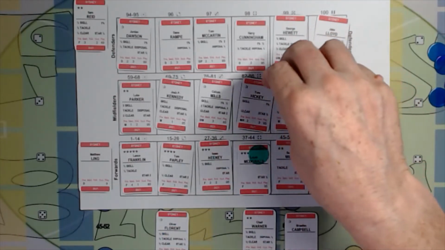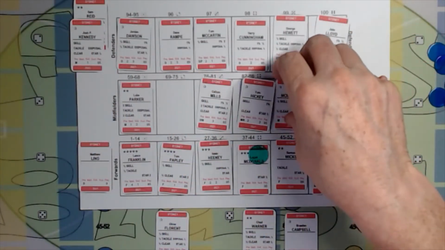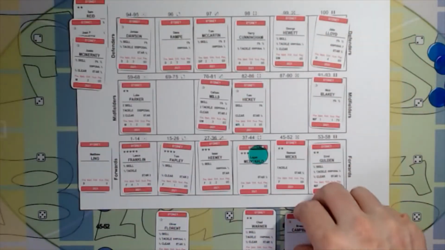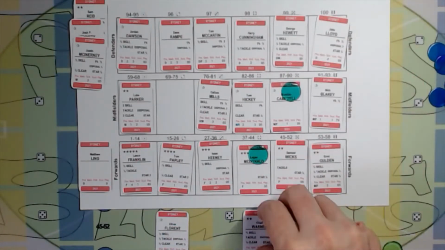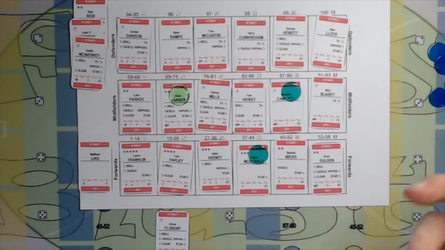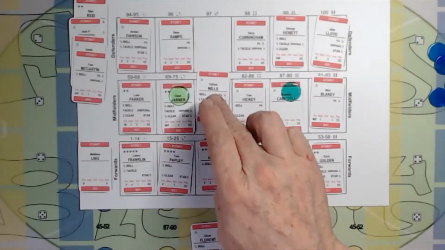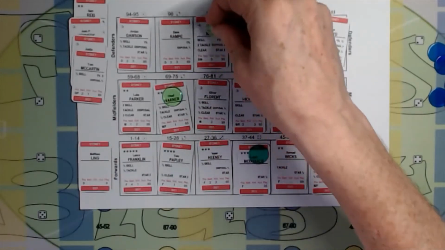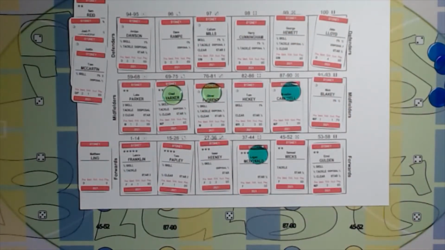We'll take 2 midfielders off, take him off and him off, and we're going to bring Campbell on, interchange player, Warner on, interchange player, and let's say we're going to take this guy off, move him to the defense, and he is an interchange player as well. So there we have the first interchange.